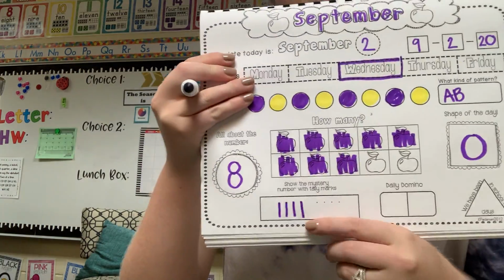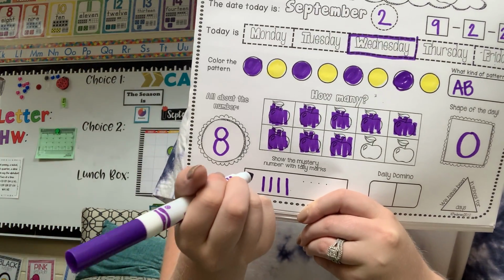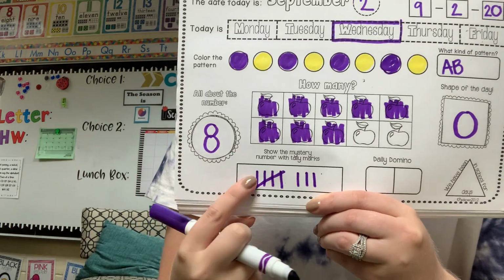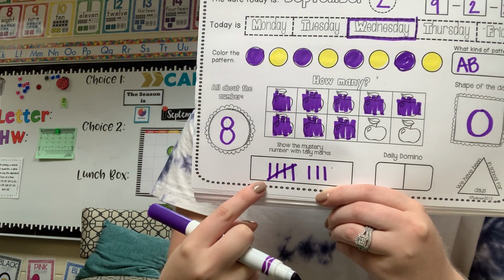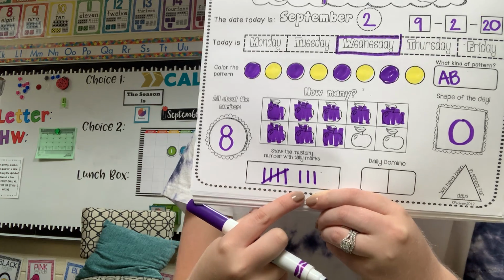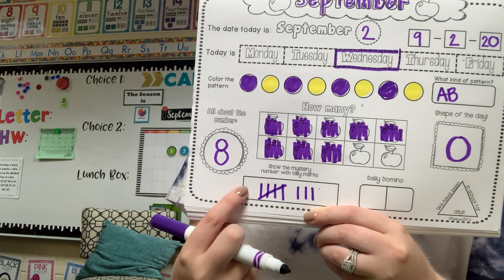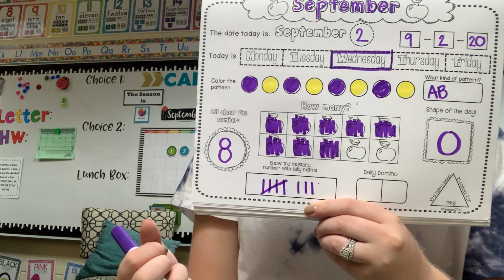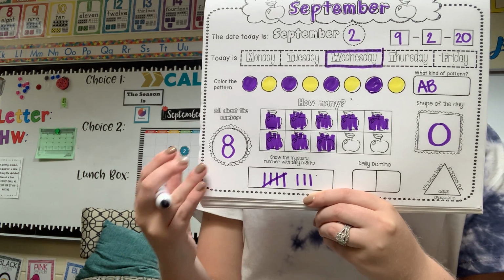So let's count. You ready? 1, 2, 3, 4. So there's 4 tally marks. So when I get to 5, I have to cross over. So let's cross over. 5, 6, 7, 8. So there's my 8 tally marks. Do you see how I crossed over when I got to 5 and I started another bundle? That's 8 tally marks. That's what yours should look like.